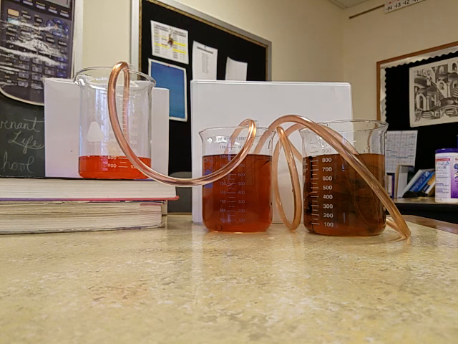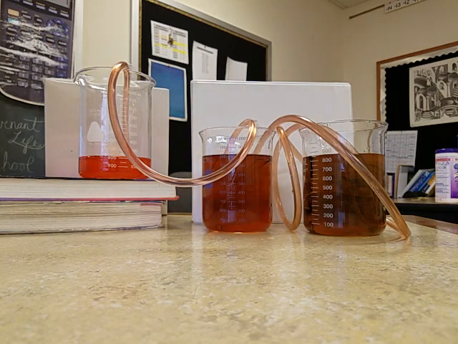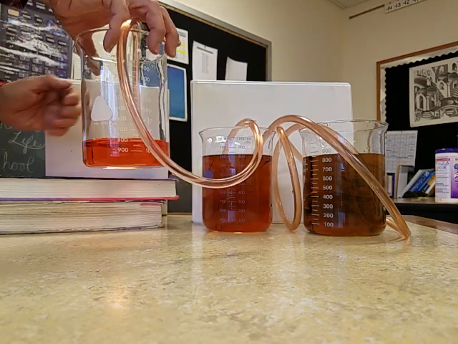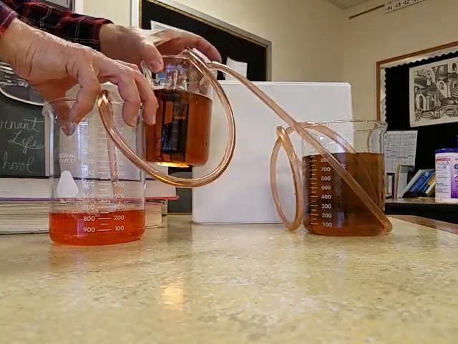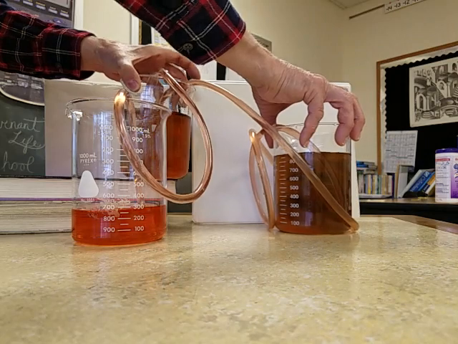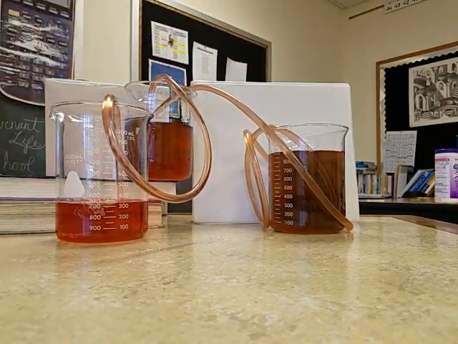So this is working very nicely. What would happen if I did this? Let's try, I'm going to move the left one down to the table and move the middle guy up to the top. Rearrange things a little bit here, and we'll watch what happens now. Of course, you know what's going to happen.